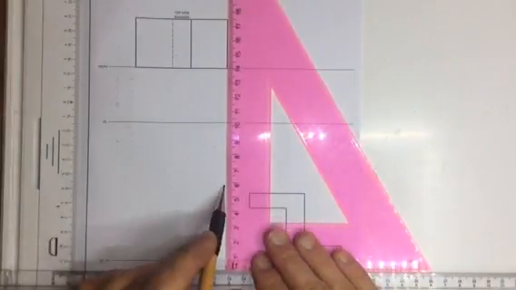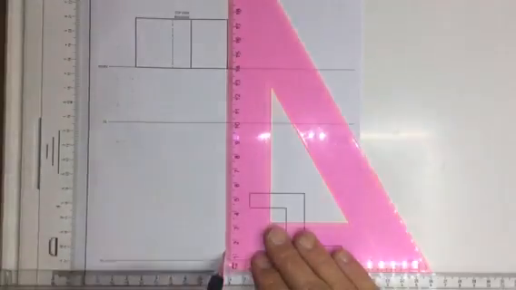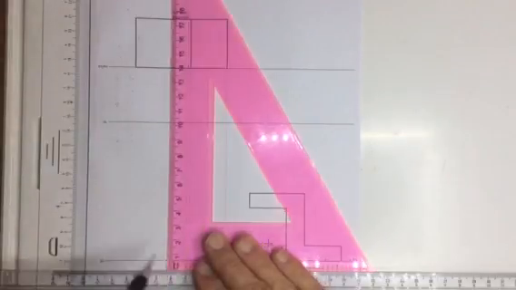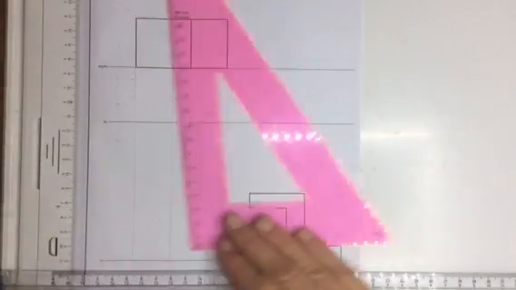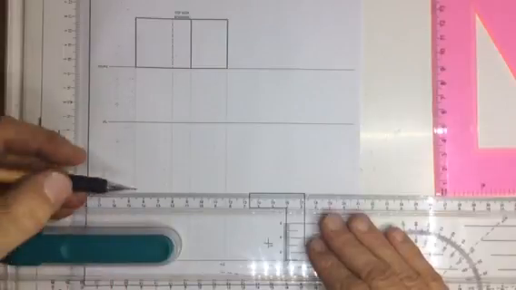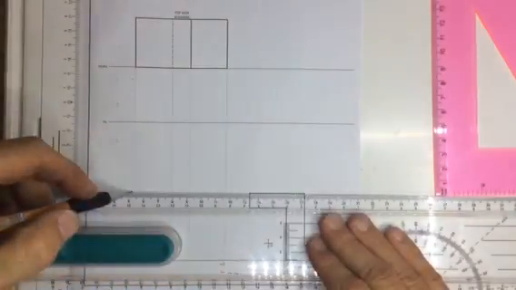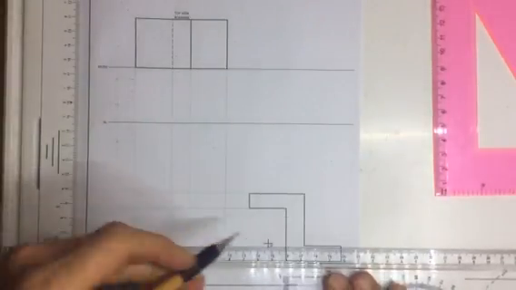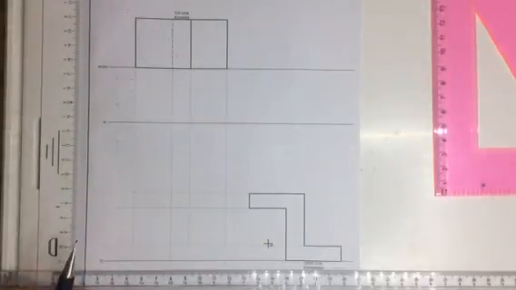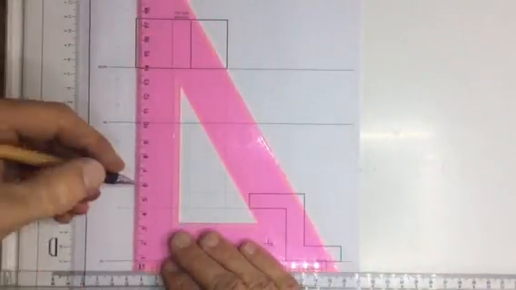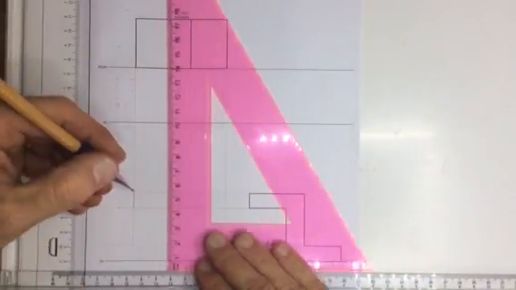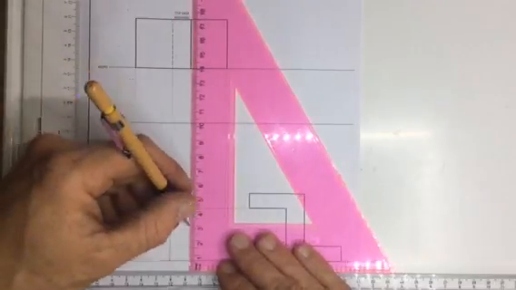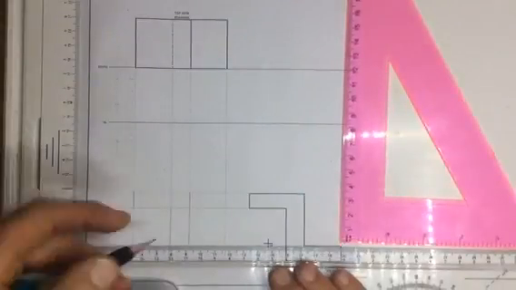We do that in construction lines, dropping lines down from these points over here, and taking lines across from this over here. Right, once I've got that, I'm going to draw it in slightly darker, still construction lines, and you'll see why I'm saying still in construction lines as we move on in this section of work.